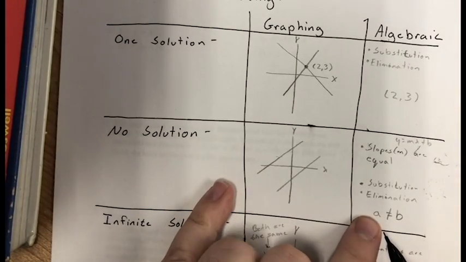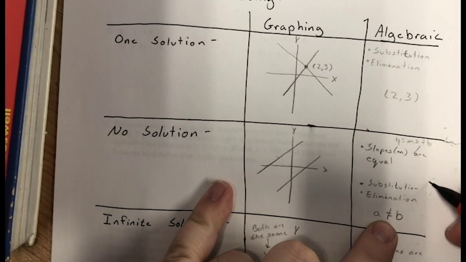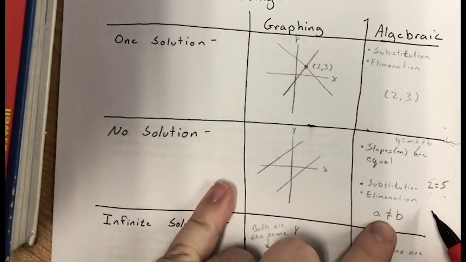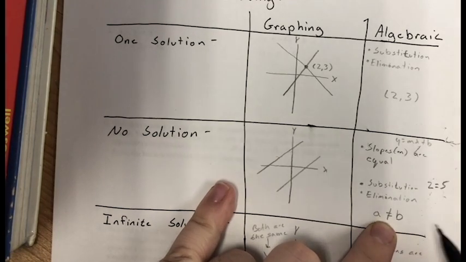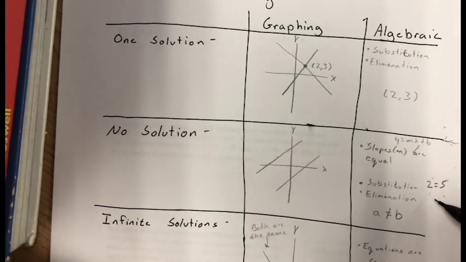You're going to get a number that's not equal to a number. You might do all the work and all of a sudden end up getting 2 is equal to 5. That doesn't make any sense. This is a lie. A cannot equal B. Therefore, if you ever do your math the algebraic way and come out with two numbers that don't match, then you have no solution.